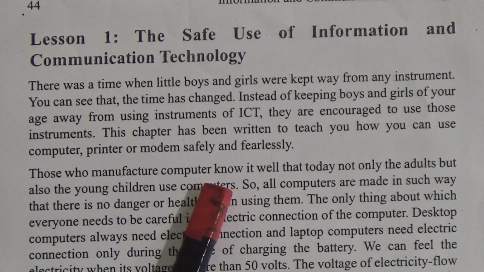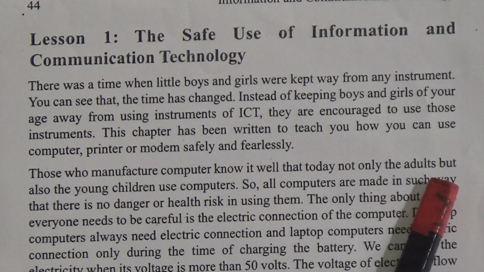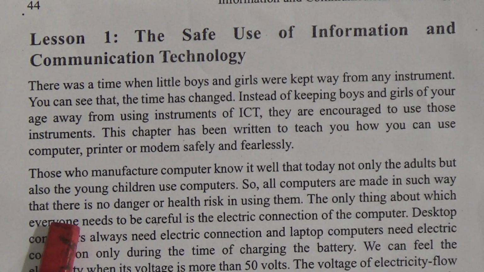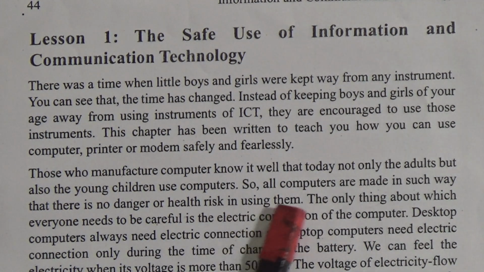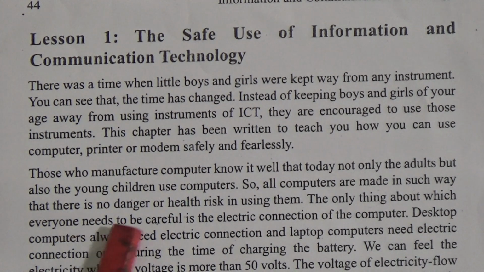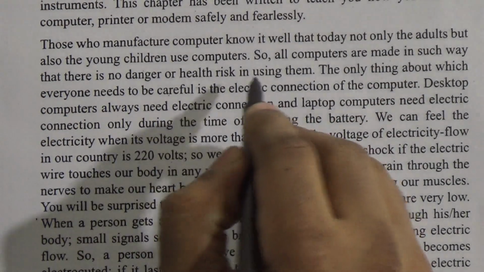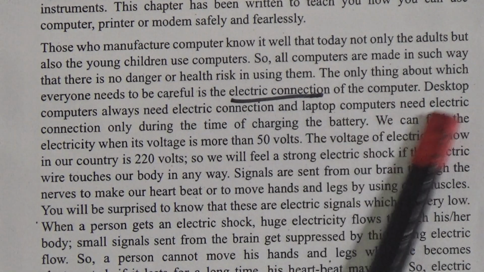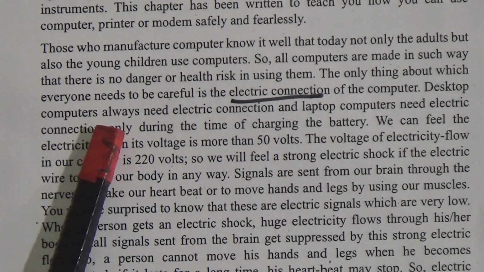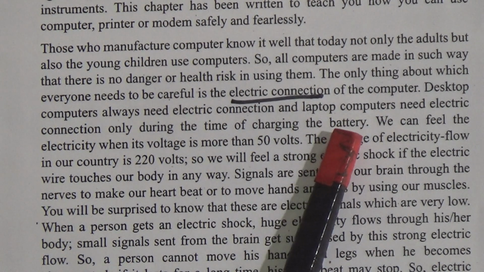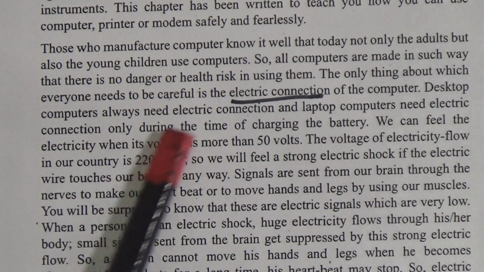Those who manufacture computers know it well that today not only the adults but also the young children use computers. So all computers are made in such a way that there is no danger or health risk in using them. The only thing about which everyone needs to be careful is the electric connection of the computer. So the only dangerous thing is the electric connection. Desktop computers always need electric connection, and laptop computers need electric connection only during the time of charging the battery. When you're using a laptop, you do not need an electric connection, but when you are charging the laptop, you need electric connection.